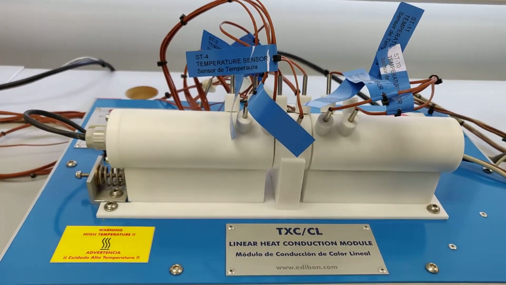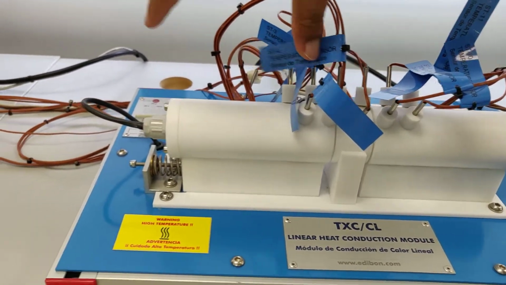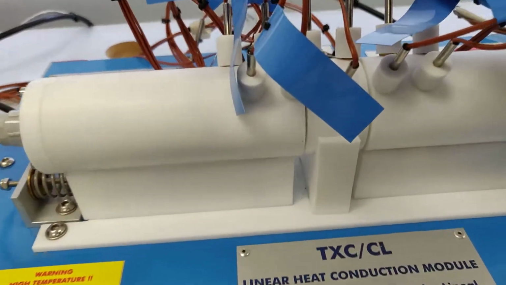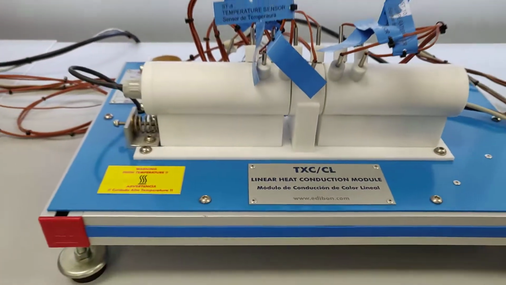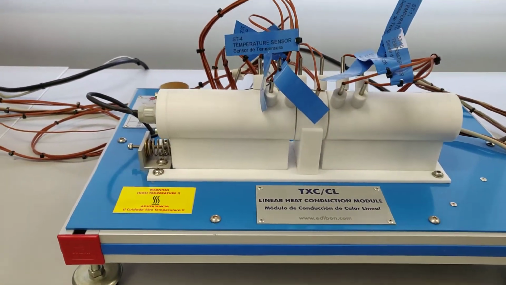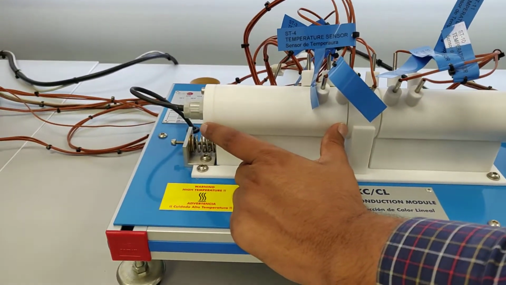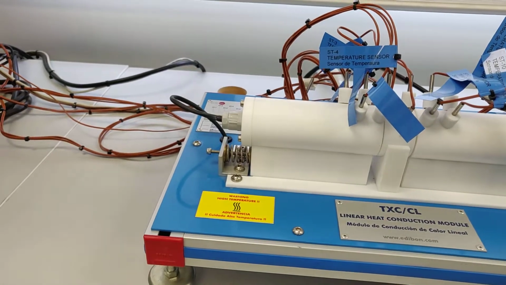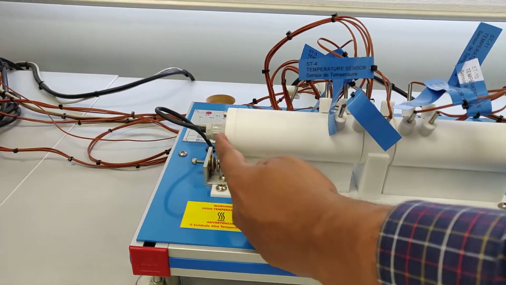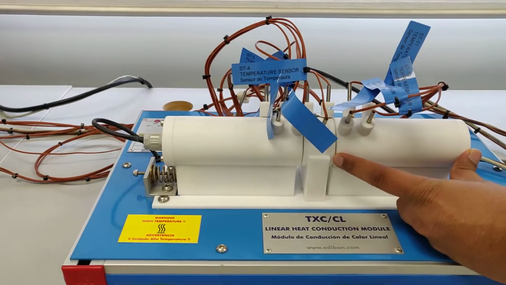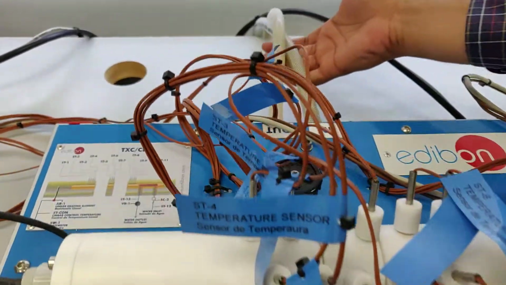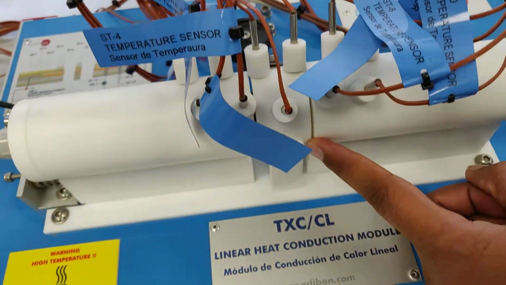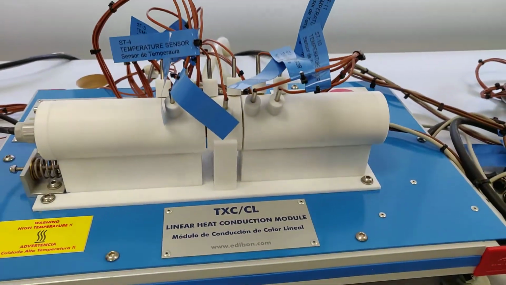In here there are three sections: the left section, the right section, and the middle section, or what we call the central section. The left section is called the heating section because we make use of an electric resistive wire to heat up this end. And the right section is called the cooling section because we make use of, let's say, a water circulation system to keep this section cool. So hence the name cooling section.